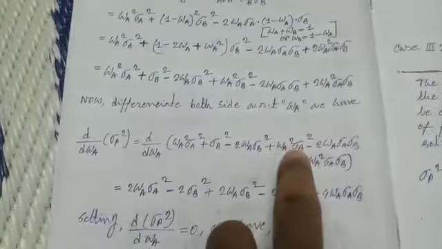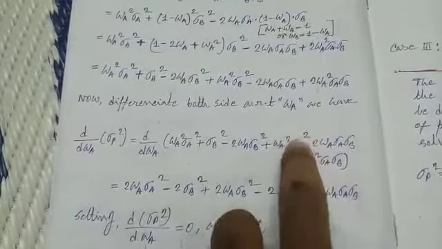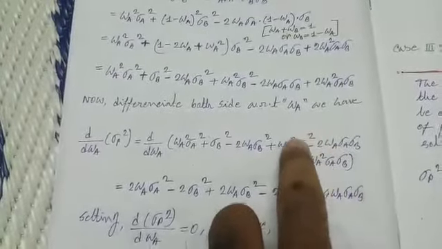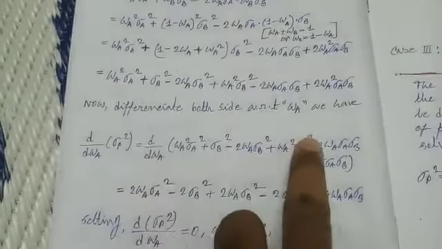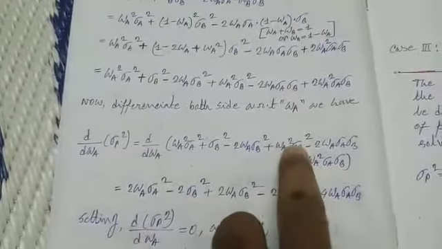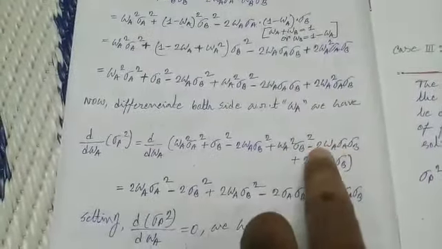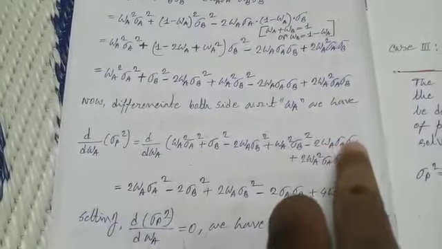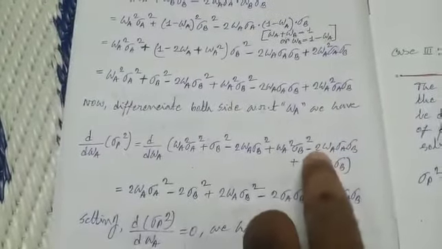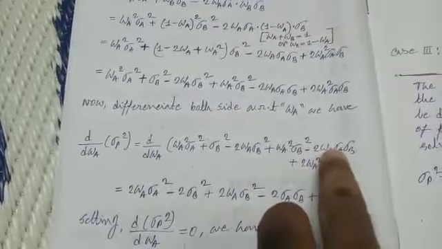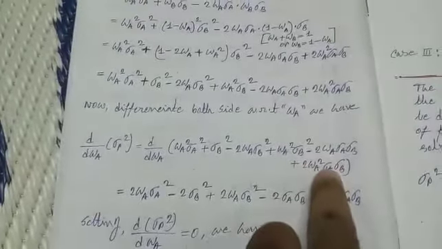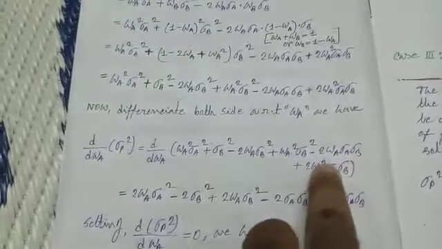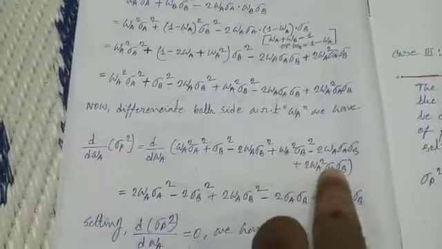Now for WA square into sigma B square, that will change for changes in the value of WA and will be taken as 2 into WA into sigma B square. Minus 2 WA into sigma B will take shape of 2 into sigma B. Now 2 into WA square into sigma B will be equal to 4 WA into sigma B.